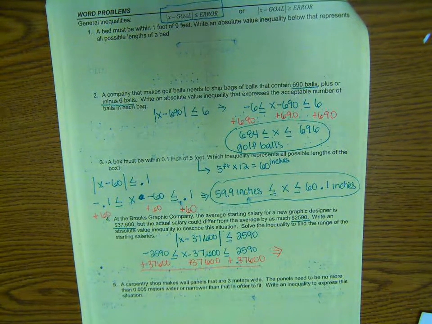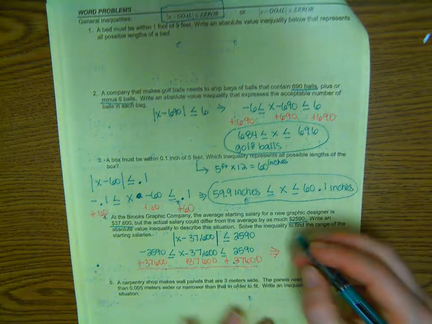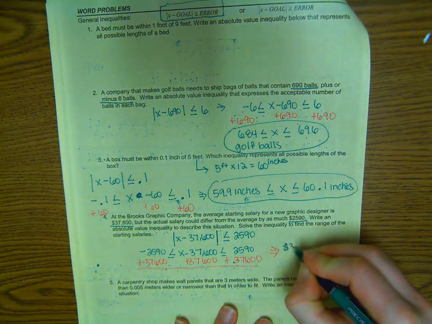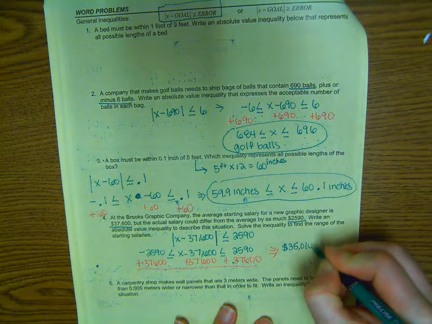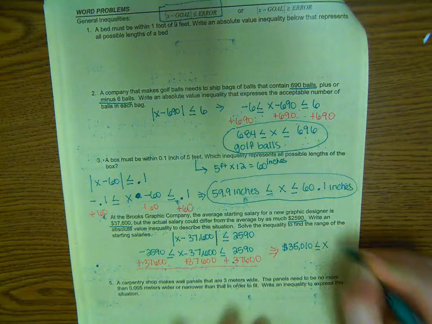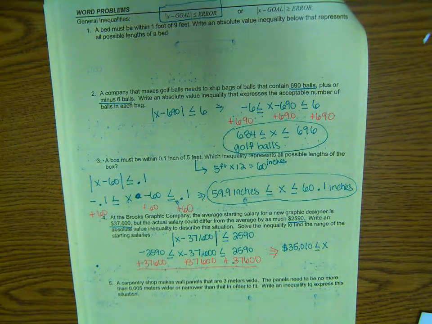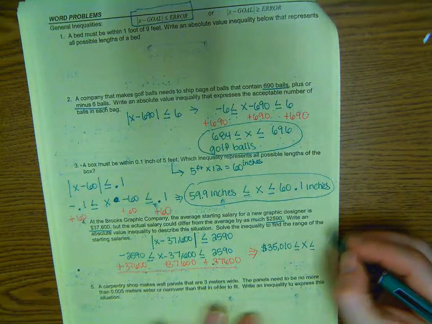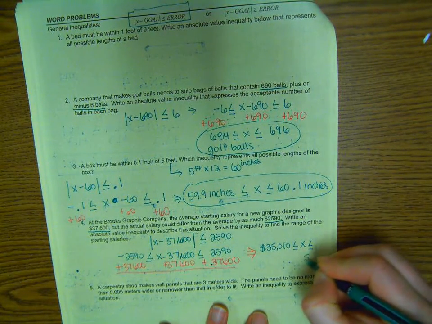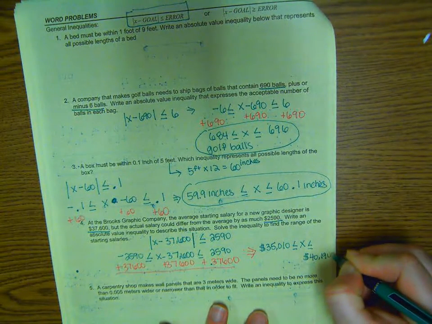And the labels would be in dollars. 37,600 minus 2,590 is $35,010 is less than or equal to x is less than or equal to, put it down here since I can't fit it, $40,190.